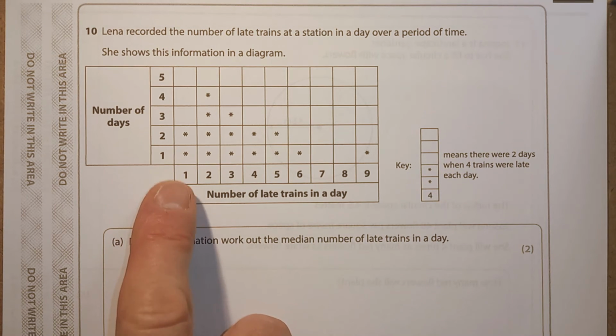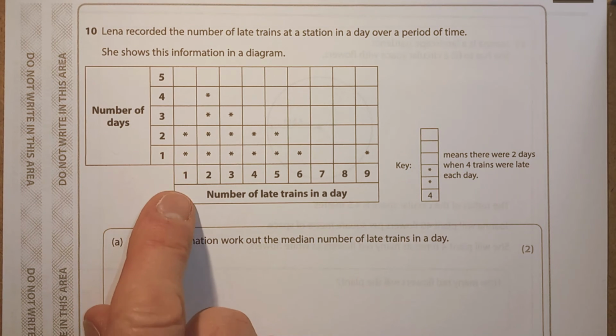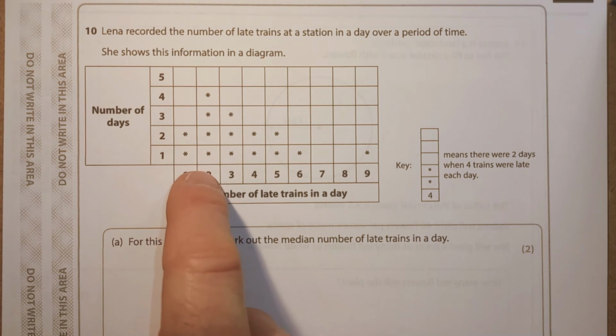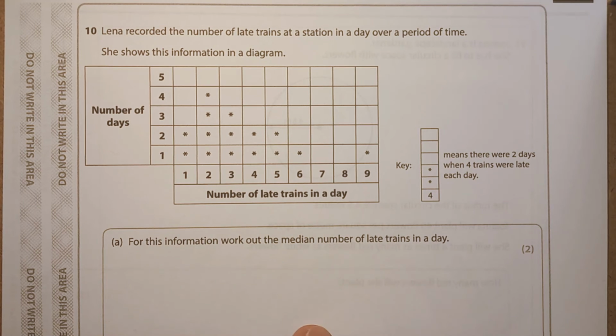So this means there was 1 late train. So there were 2 days where there was only 1 late train. There were 1, 2, 3, 4 days where there were 2 late trains, and so on. We're told, for this information, work out the median number of late trains in a day.